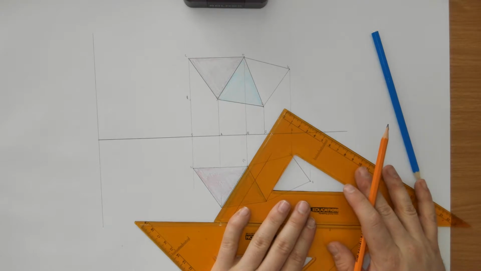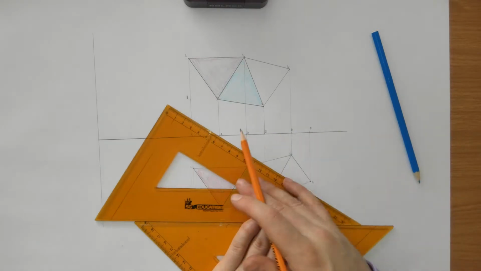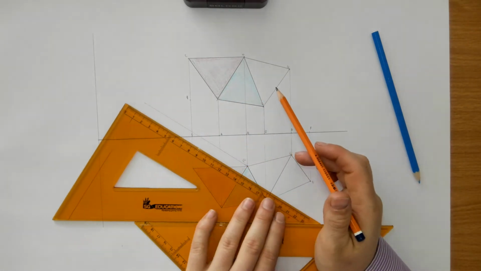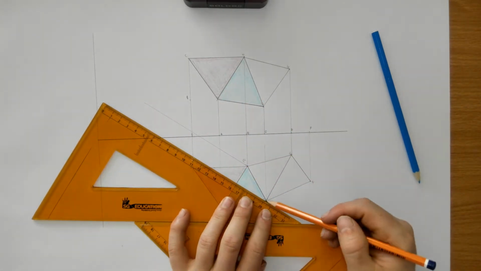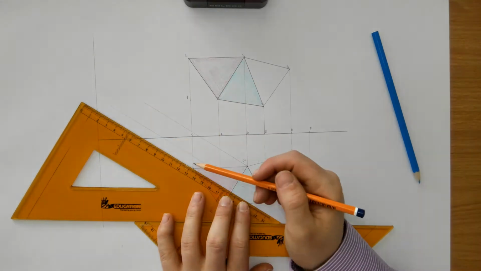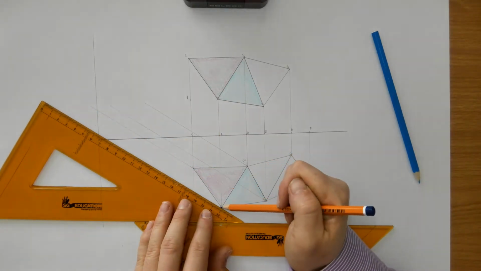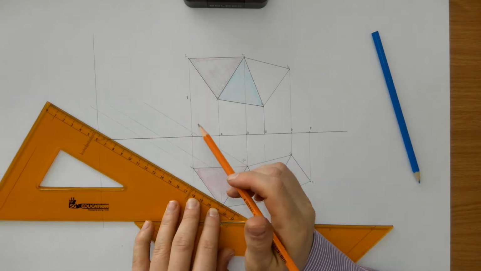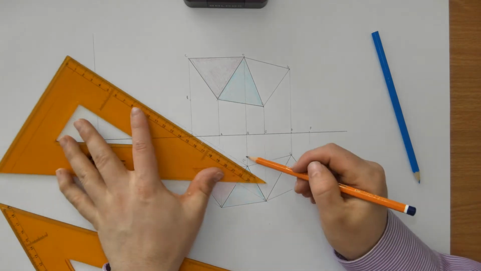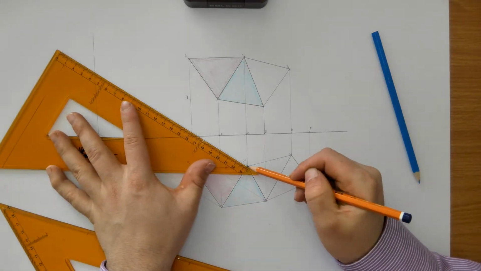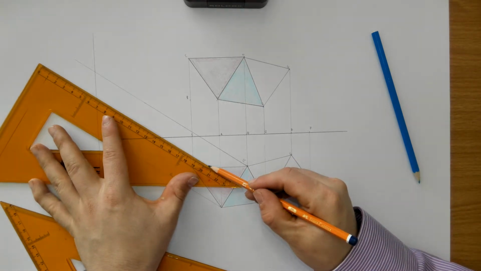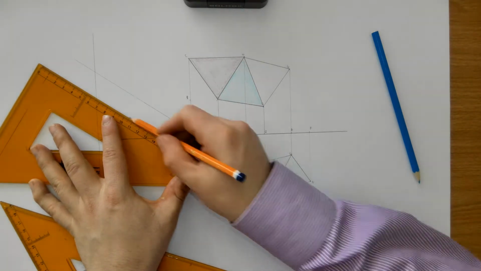Alright, so we're going to line our set square up with line AB and draw lines perpendicular to that. Right, so I'll extend them on. This type of auxiliary is an auxiliary elevation.